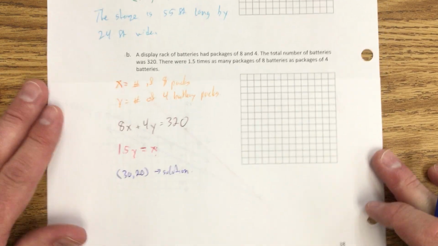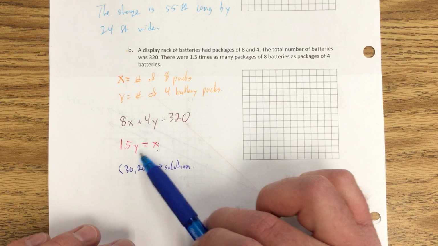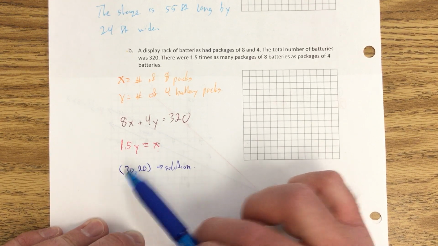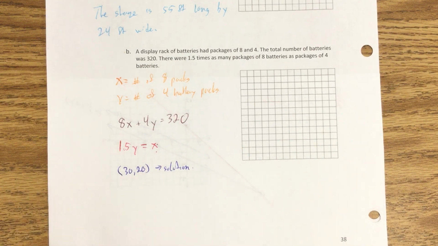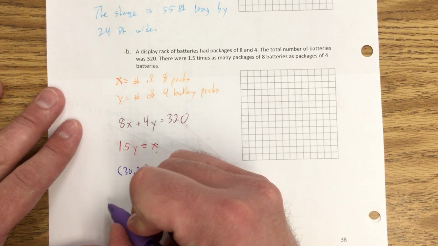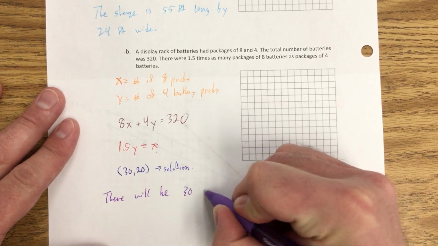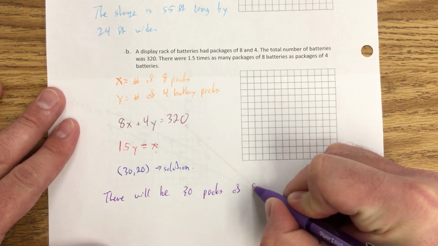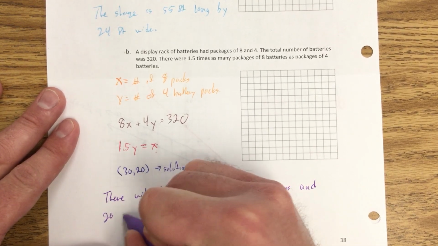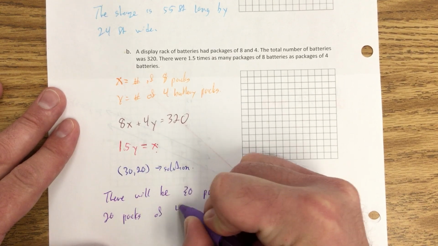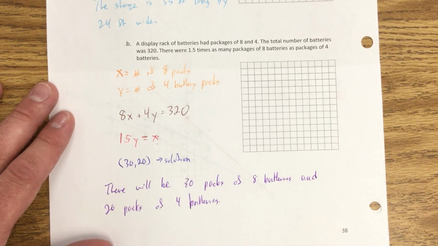Now, if you haven't been using DESMOS, that's okay. You can use these numbers to check. If we take 20 times 1.5, it gives us 30. If we do 8 times 30 plus 4 times 20, it gives us 320. It's where they both match up. So we can say that there will be 30 packs of 8 batteries and 20 packs of 4 batteries. Okay, we've come up with a solution to that.